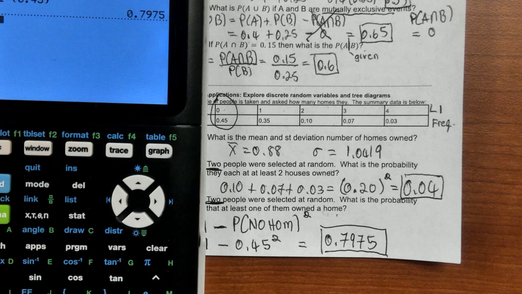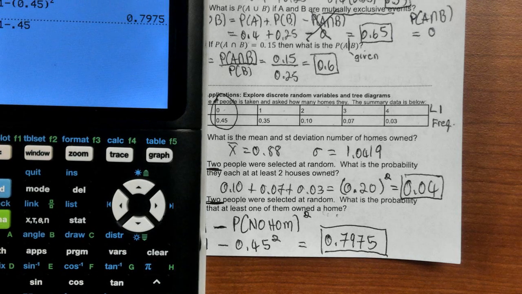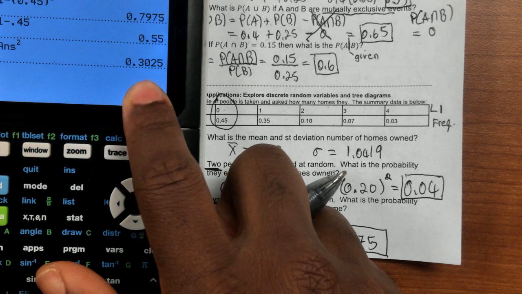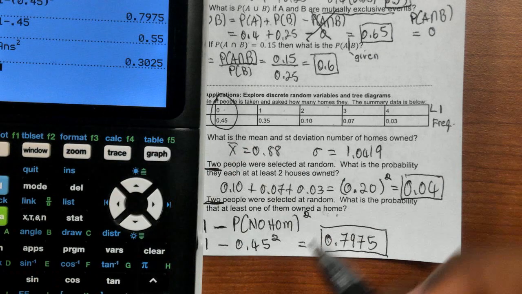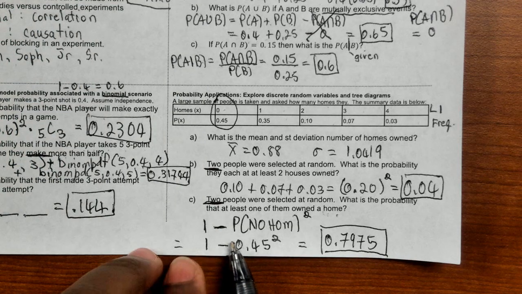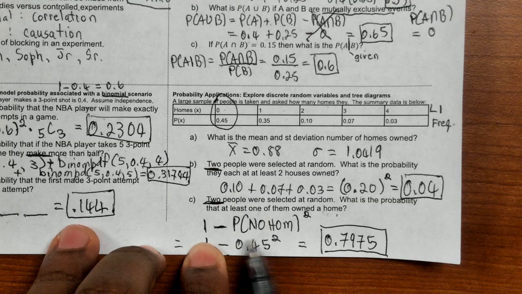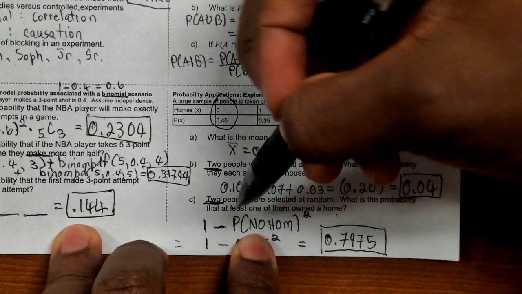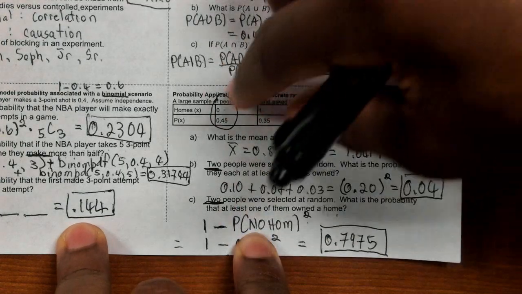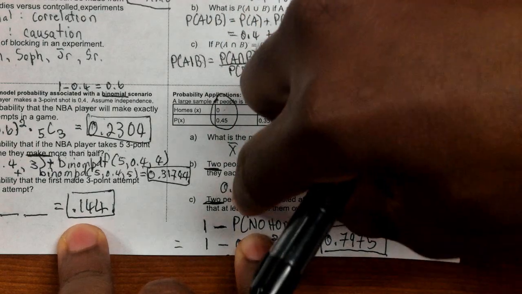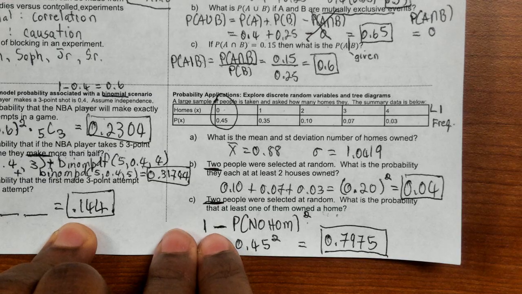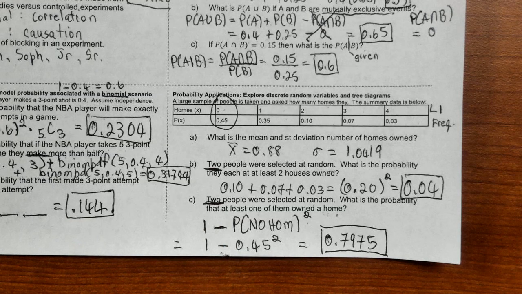Again, guys, if you had just done 1 minus 0.45 and then squared that answer, you'd get a different result. It would not be the same, because what you would be saying there is the probability of them having at least 1 and then squaring it afterwards. But we need to do it first. We need to do the probability of having no home, because that's when we're doing that essential probability change, and after that you do 1 minus it. Again, guys, just like that.